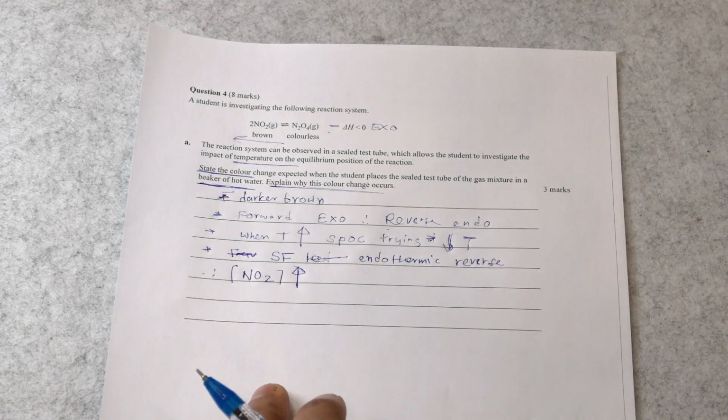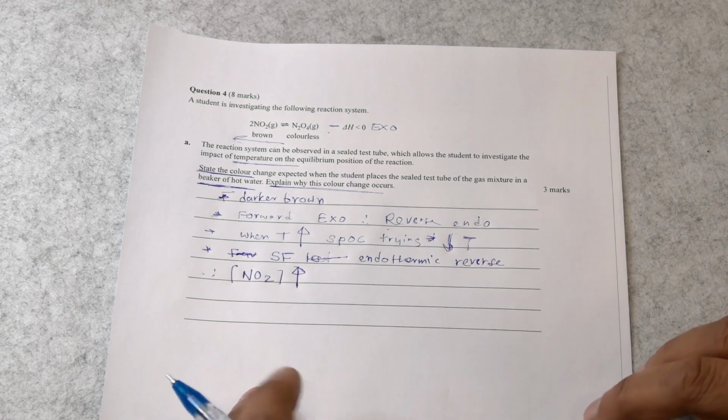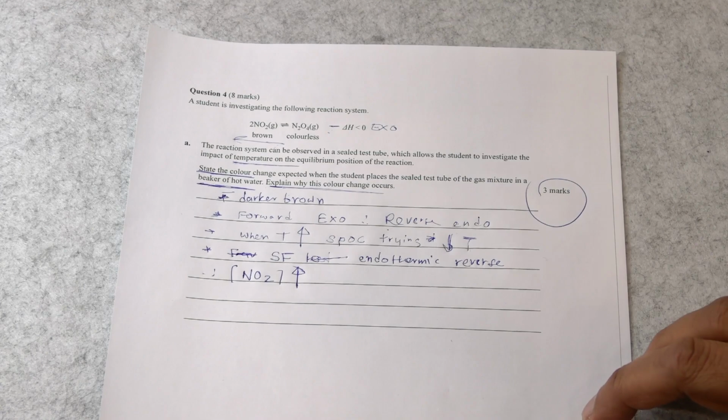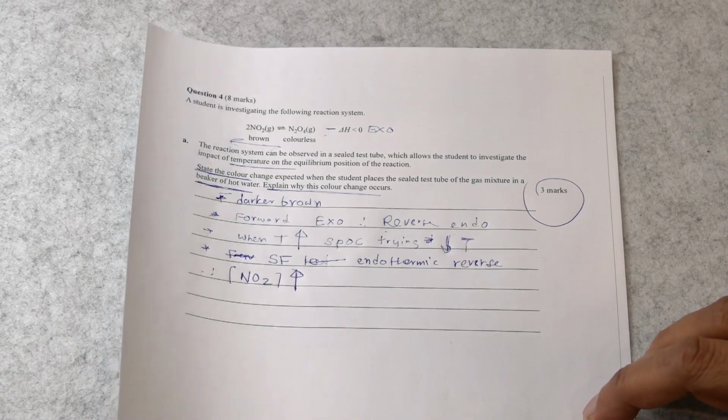Therefore, the intensity of the brown color of NO2 will increase. So when you clearly say all of those, you are going to get 3 marks. So 3 marks done, done and dusted.